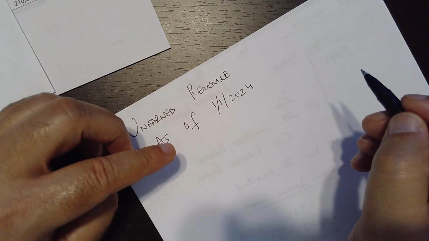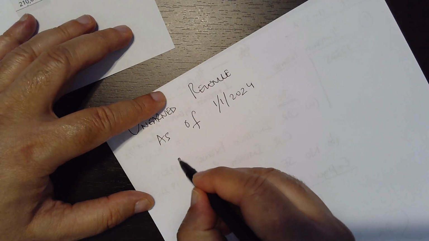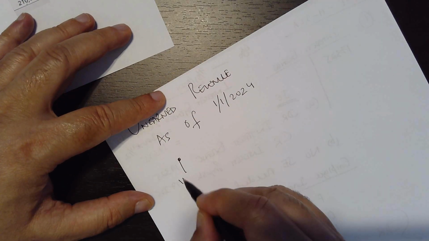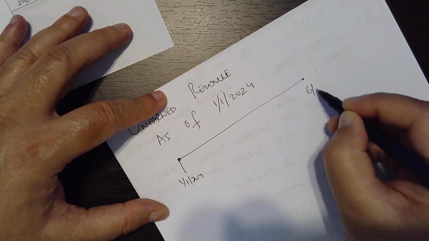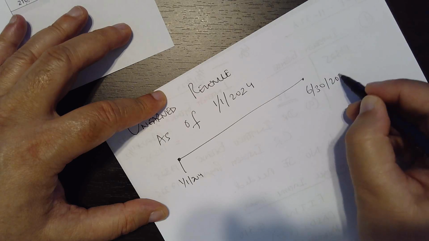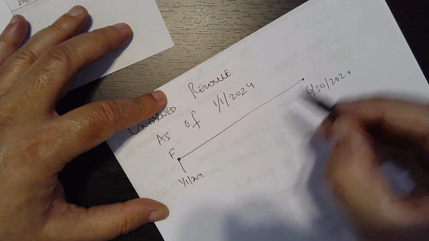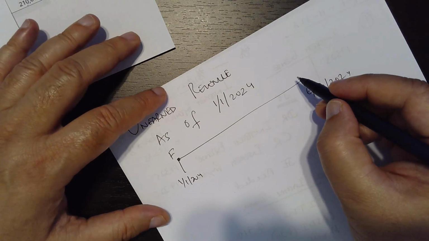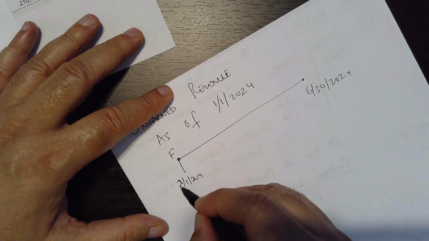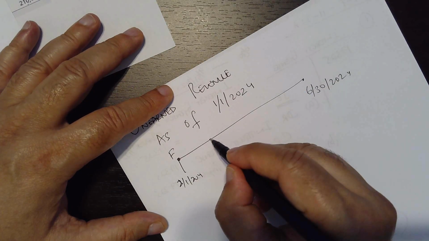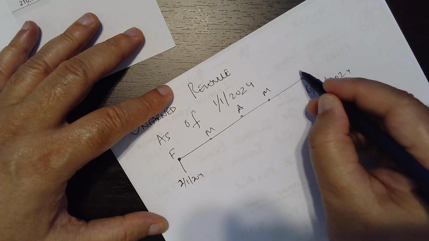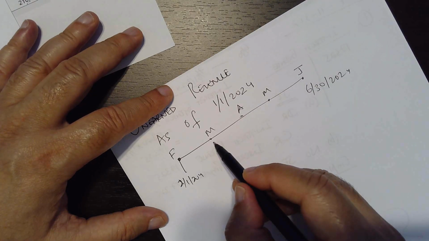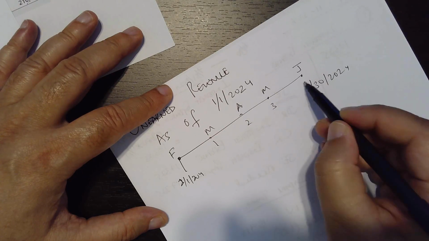All right, so here is February 1st, 2024, and today we are on 6/30/2024. So this is February, so it should be February, March, April, May, and June. So how many months passed? 1, 2, 3, and 4.